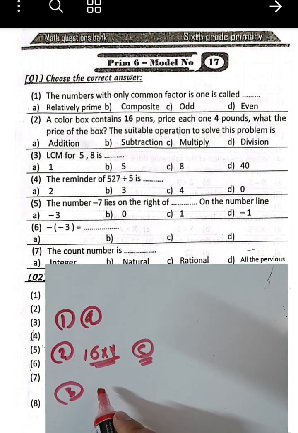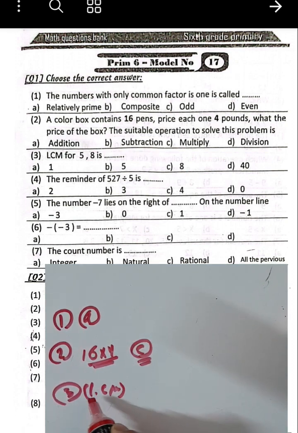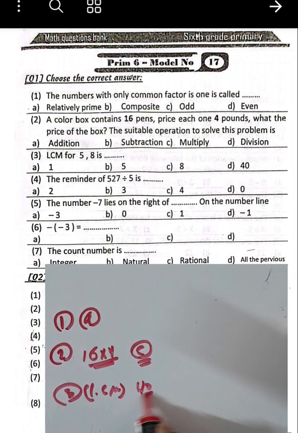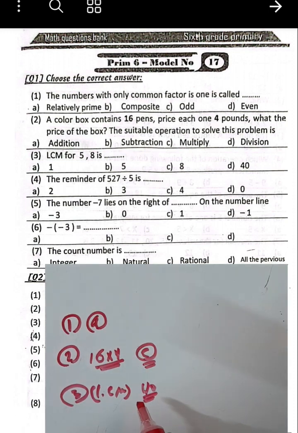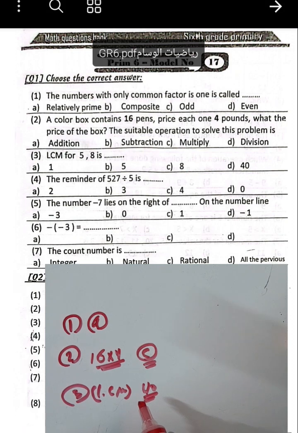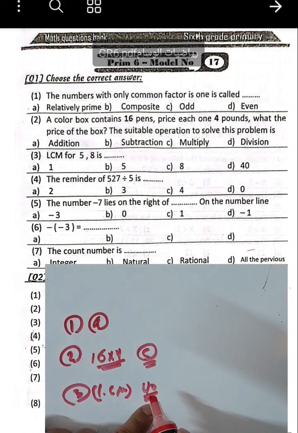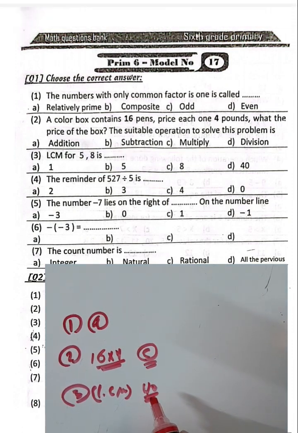The least common multiple of 5 and 8 will be 40, because 5 and 8 are relatively prime numbers. If we have relatively prime numbers, then the least common multiple between them will be their product, and the highest common factor between them will be 1.